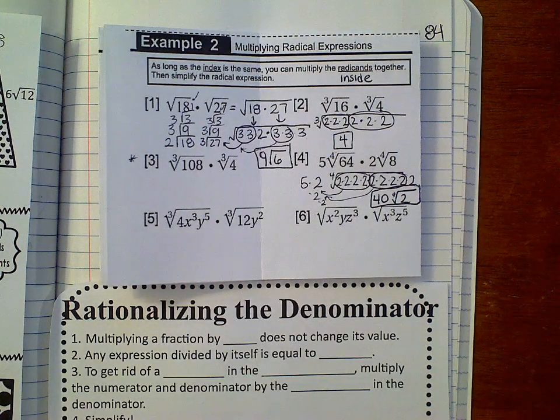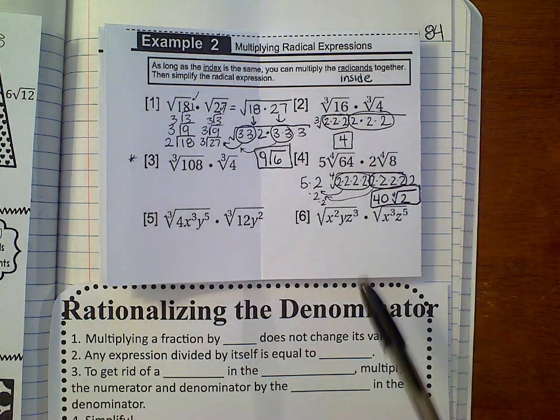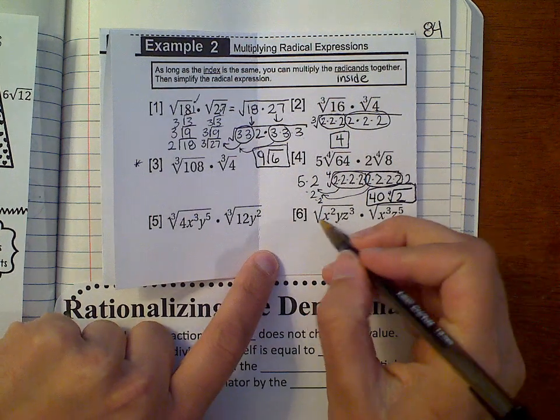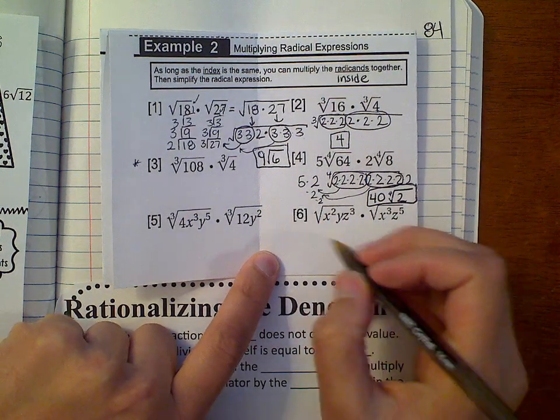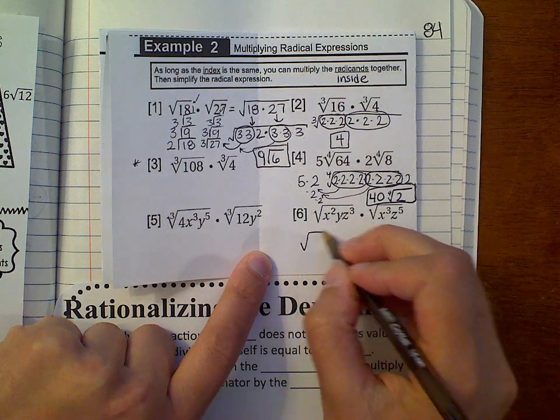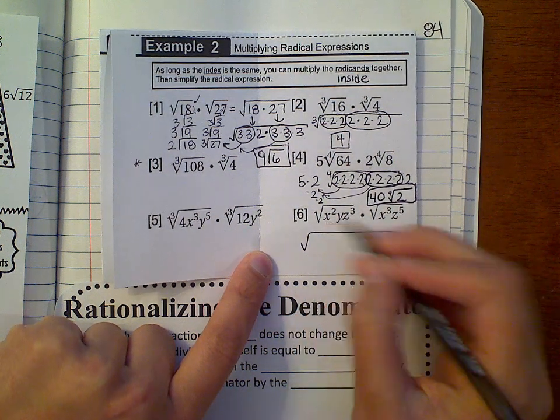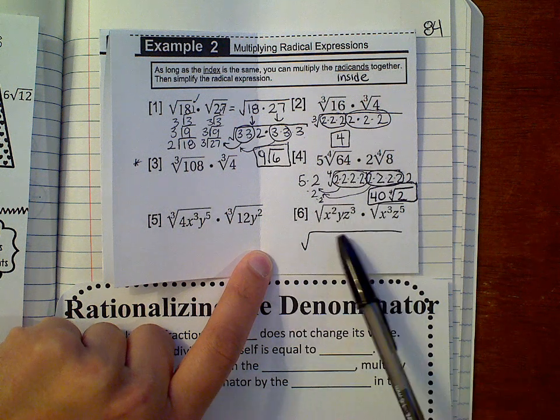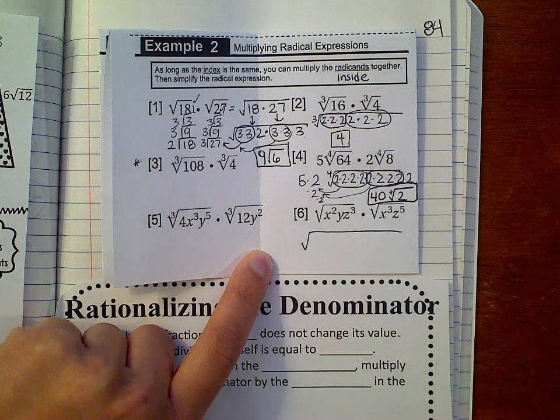Now I do want to try one of the ones with letters as well because that might be kind of strange. So we have both square roots here, so we can smash everything underneath. And I can write these all out, but as Logan in first hour noticed, when you group them together, you're really just dividing.